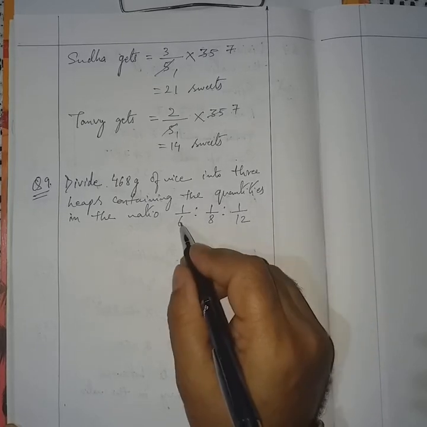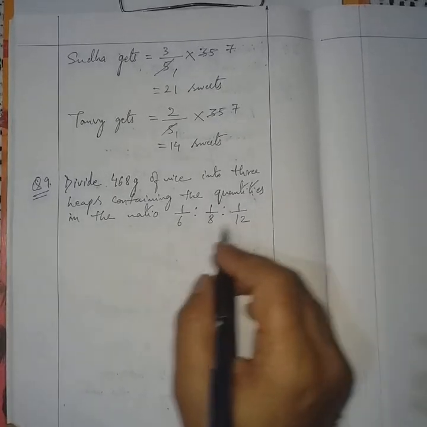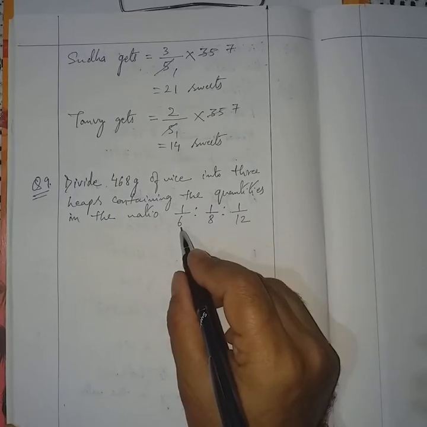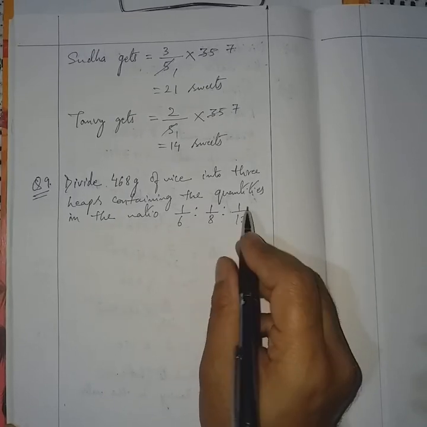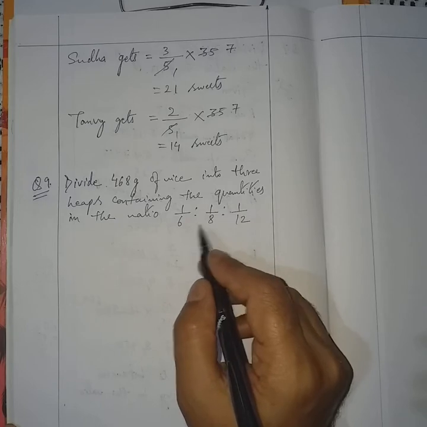There are 3 fractions. So again here also we have to find the LCM of 6, 8 and 12, and we have to simplify this ratio at first.